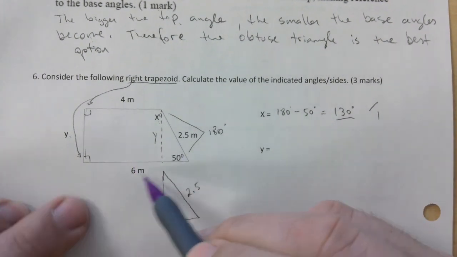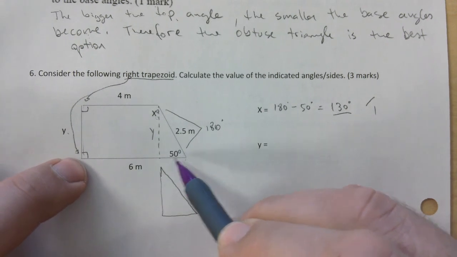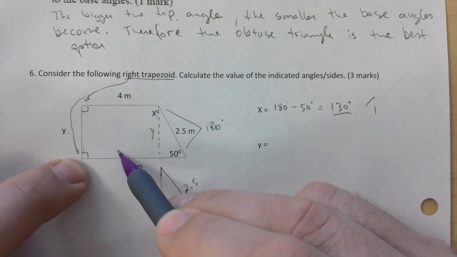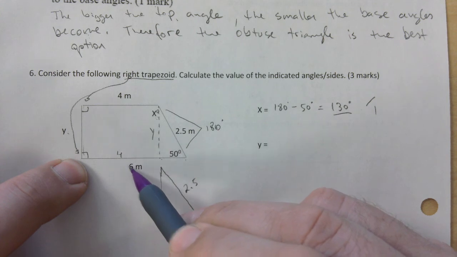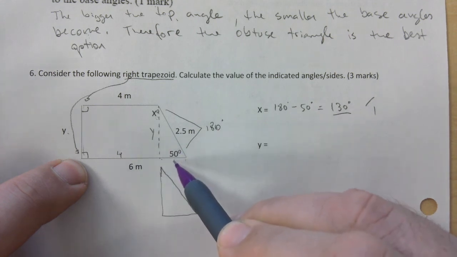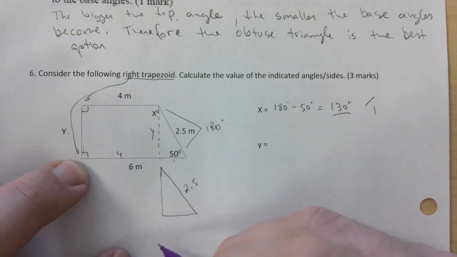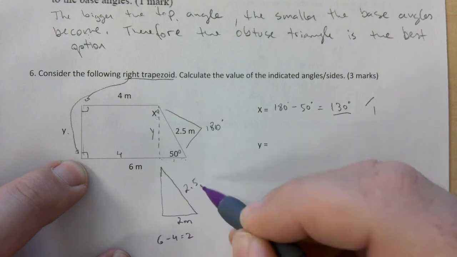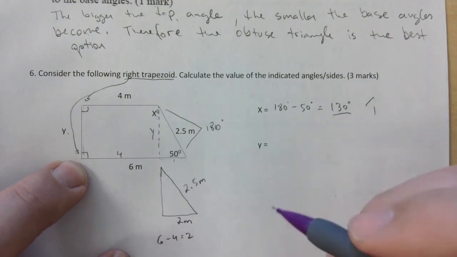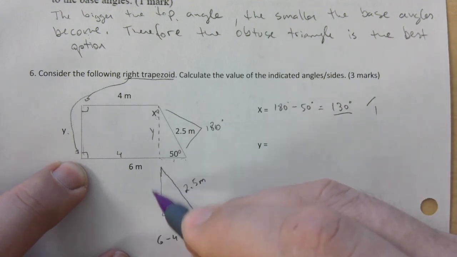If you take 6 and subtract 4 from it, because this is 4 here, 6 minus 4 would give you the 2 here. No need to divide because it's only on this side where you have that overhang. So 6 minus 4 is 2. So this is 2 meters. This is 2.5 meters. So we're going to figure out y.